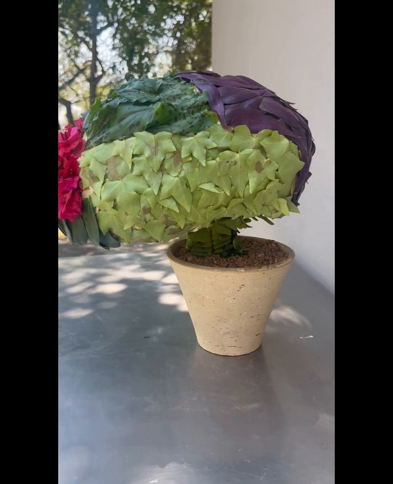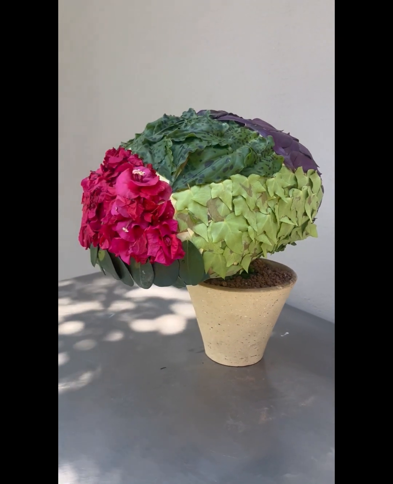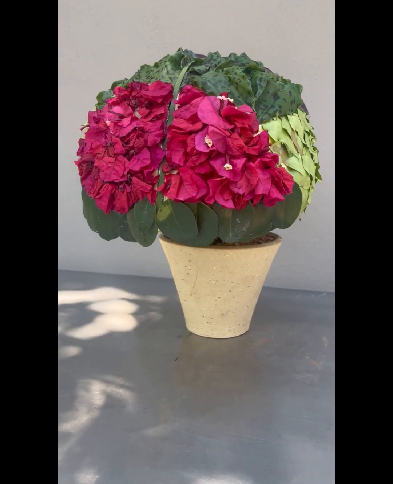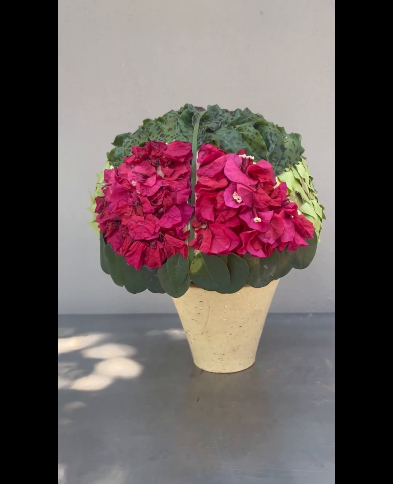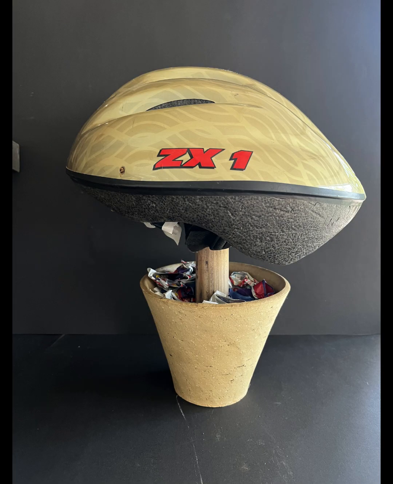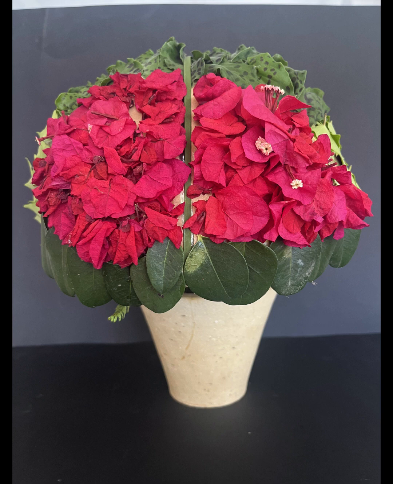Materials I've used include leaves, planting pot, dowel stick, bicycle helmet, newspaper, glue, and adhesive tape. I started by making a sturdy base. I then attached the helmet to the dowel stick, planted it in the planter, and secured it with coarse sand. All newspaper was used to wrap the helmet so that I have a surface to glue the leaves on.